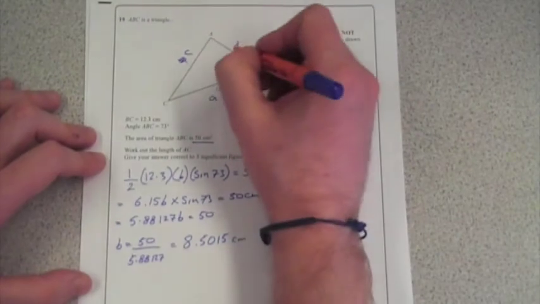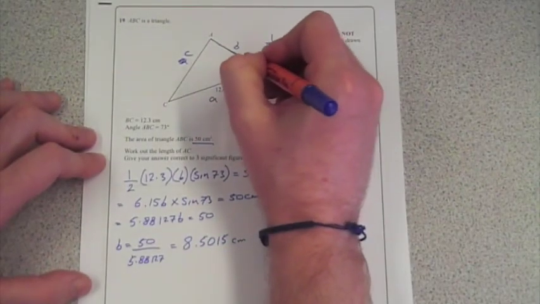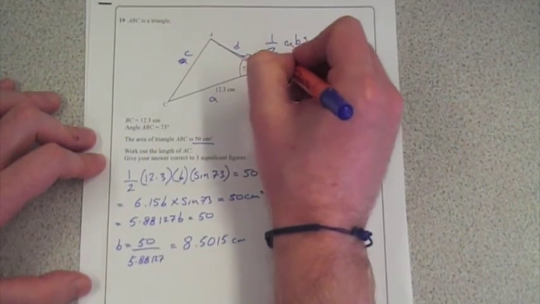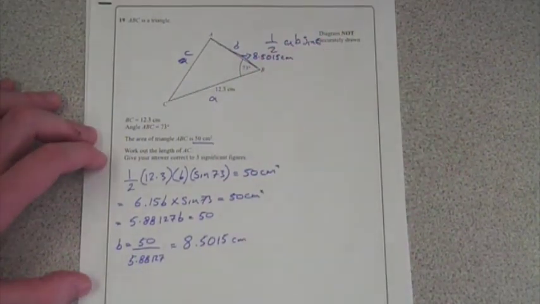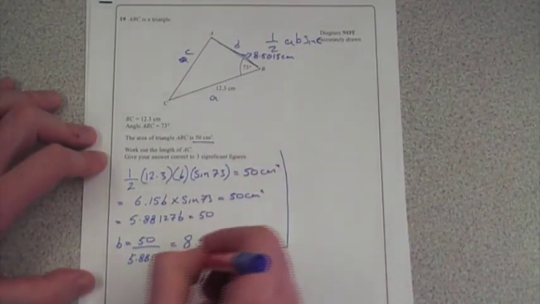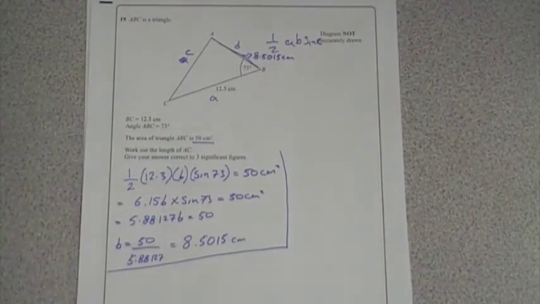So far we know that this side here is 8.5015 centimeters. The next thing we do, I'm just going to put a box around this so we can separate it.